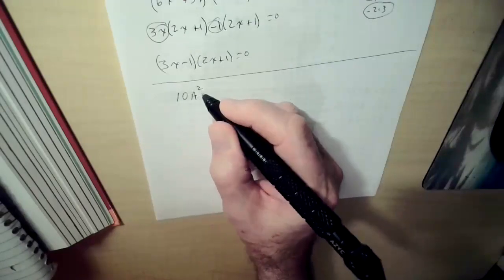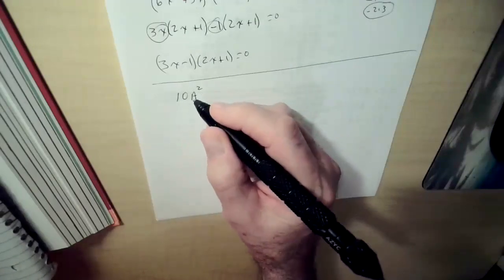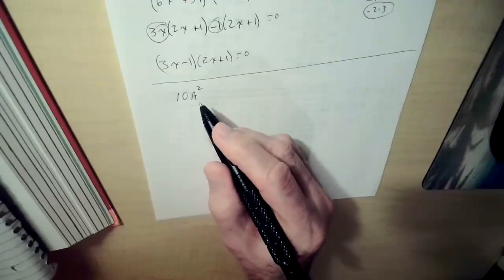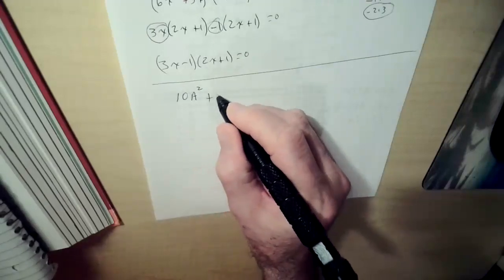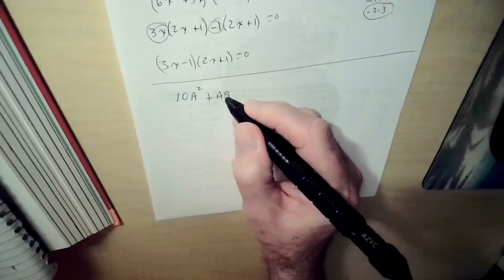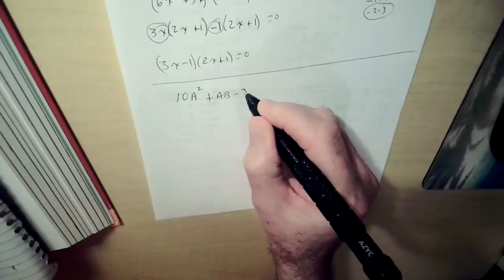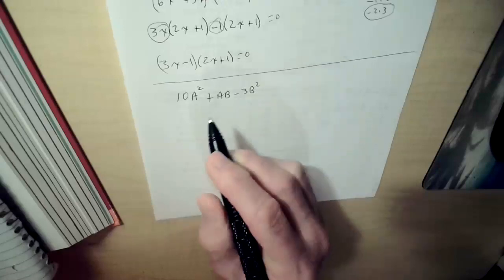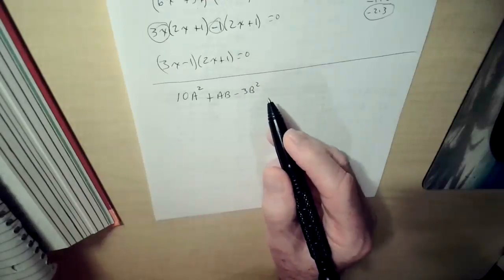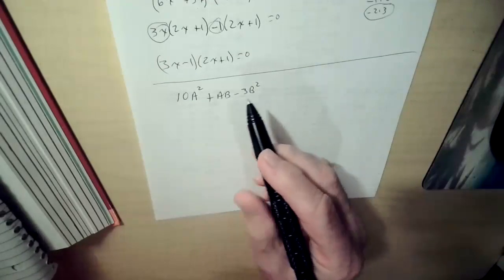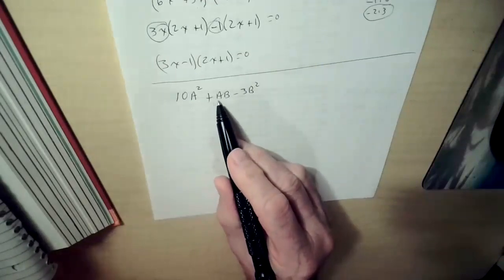This one's going to look kind of funky, but it's really not too terribly bad. 10x squared, I'm still working on my letters now. Plus ab minus 3b squared. Now we have two variables here.